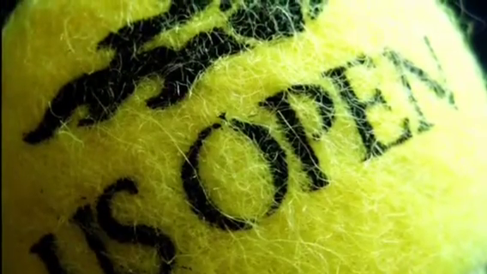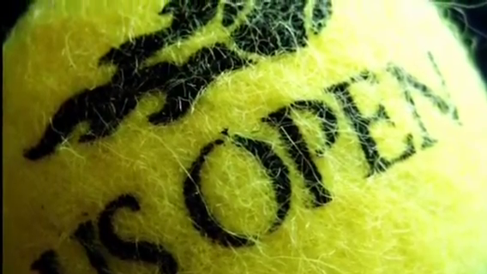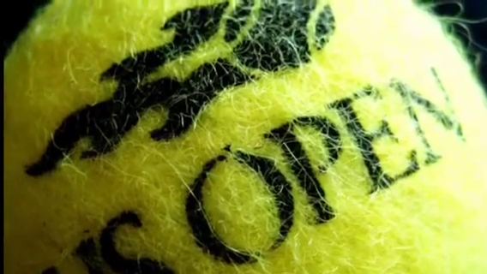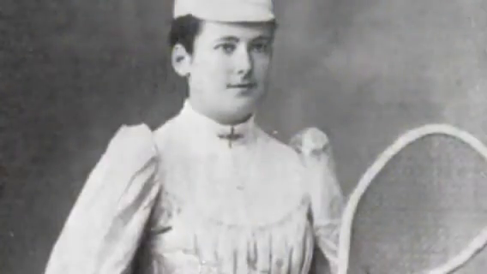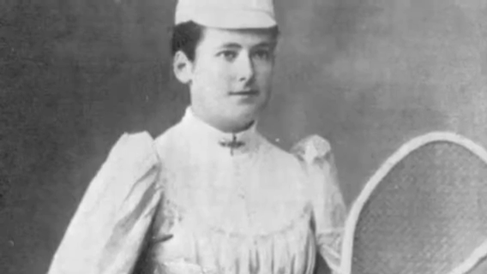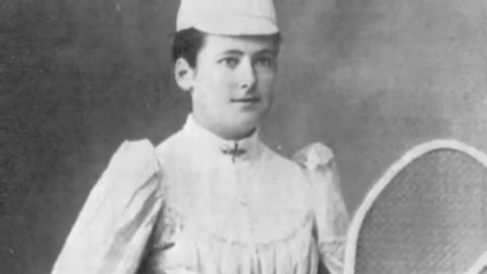In 1881, the first U.S. National Championship was held, the forerunner to the U.S. Open. In 1887, women were allowed to participate for the first time, and in 1896, it became a core Olympic sport.